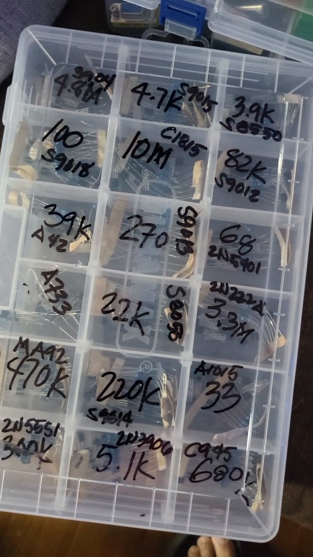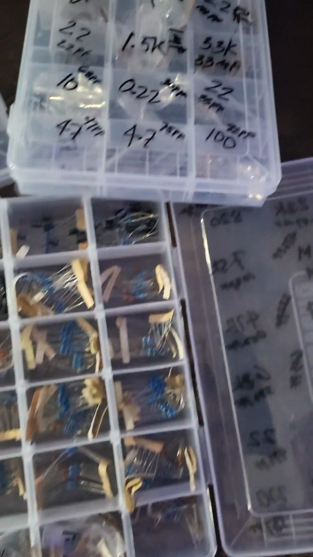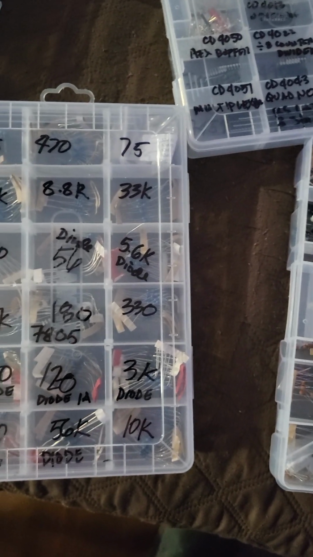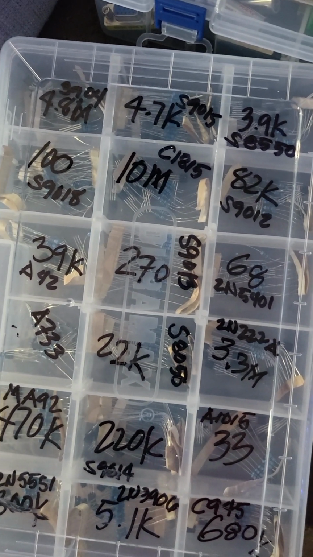Different capacitors, resistors, ICs, transistors. This is for our succeeding projects, because we need different values of resistors, transistors, capacitors, different numbers of transistors, ICs. So look at that, guys.